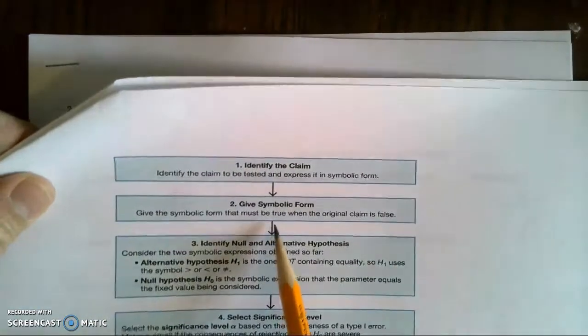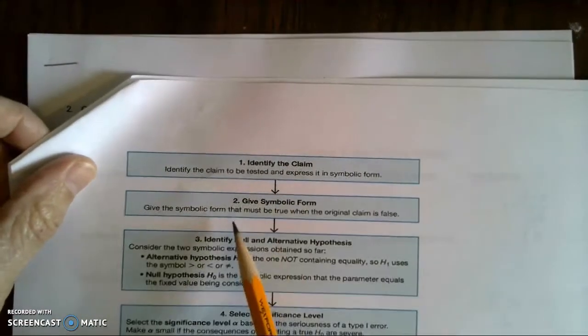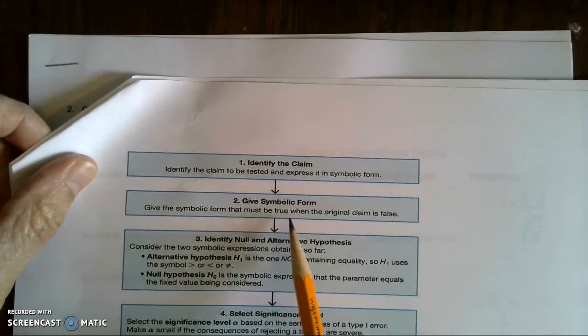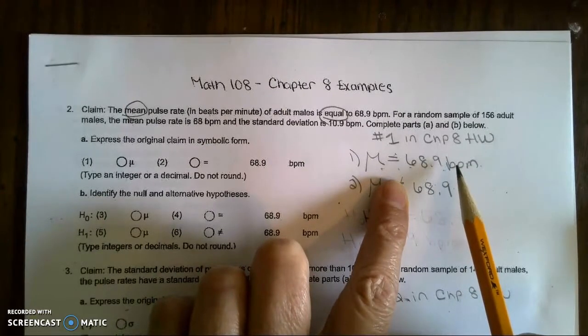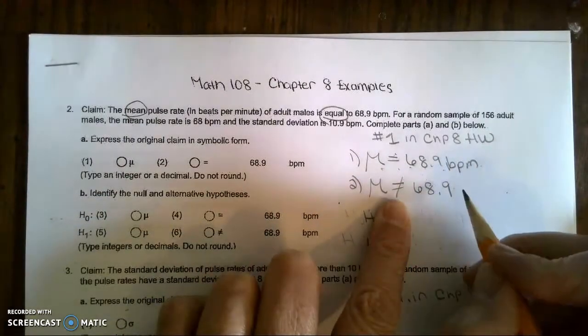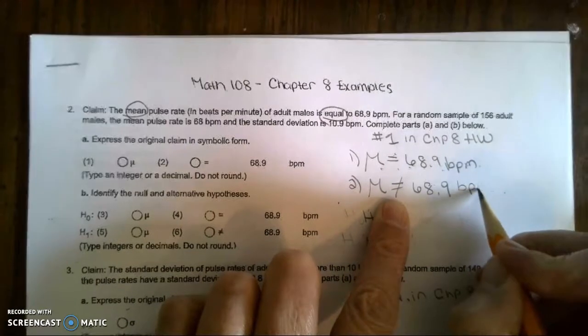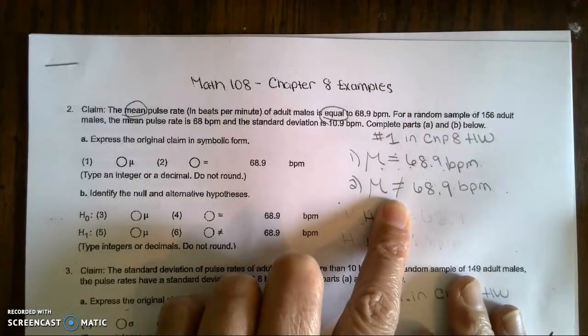Now we're going to go to step 2. Step 2 is you write down the symbolic form of what must be true when the original claim is false. So in other words, what's the opposite of equal to 68.9? That'd be not equal to 68.9. Okay, so the first 2 steps.